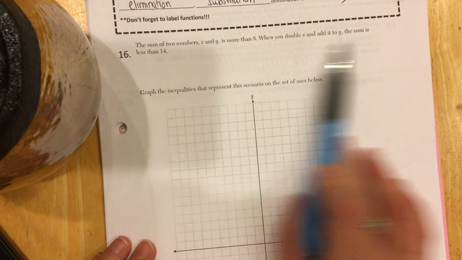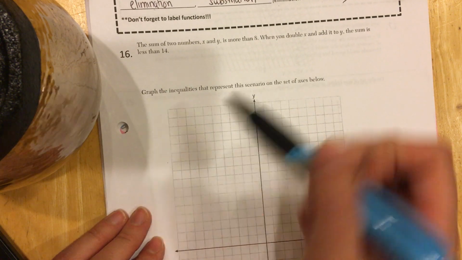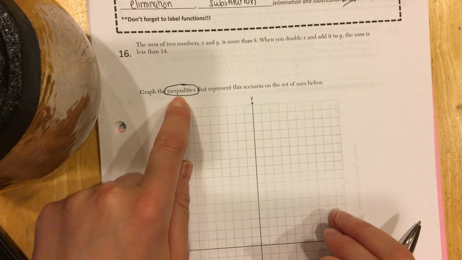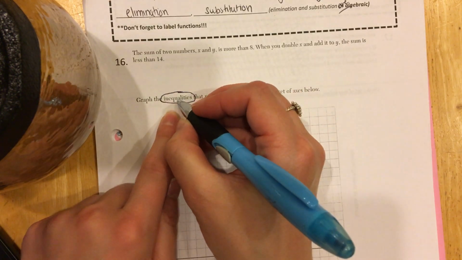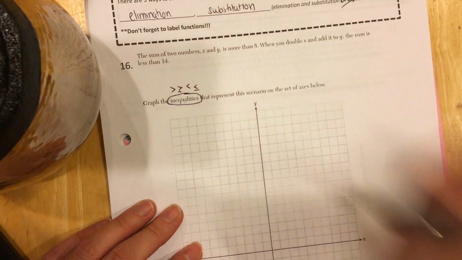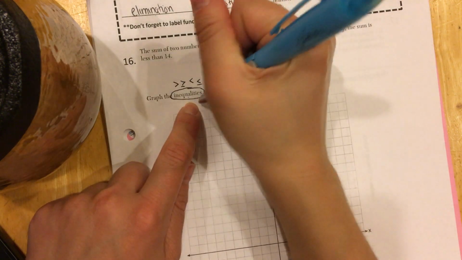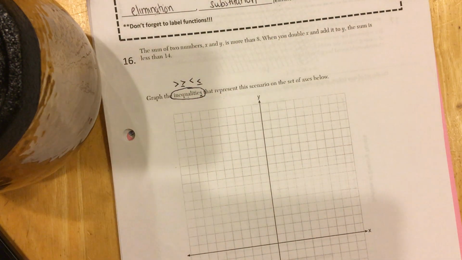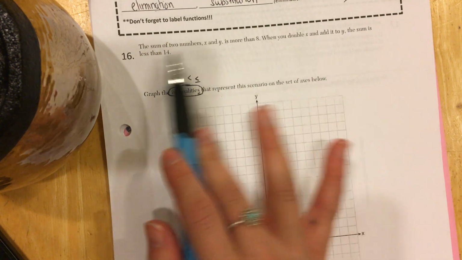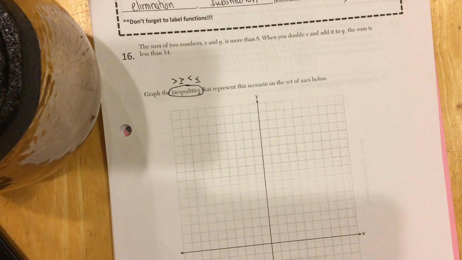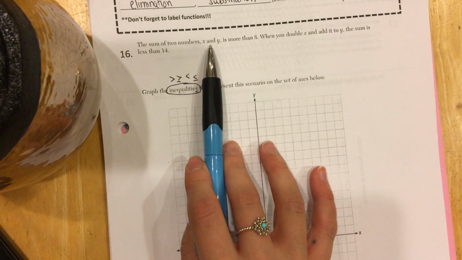So this one, they give us a word problem. They say graph the inequalities. So this word right here gives a lot away. First thing it tells us is that I'm going to be using inequality symbols like greater than or equal to, less than or equal to. And it also tells me, because it ends in an S, that I need to come up with two equations or inequalities after I read this word problem. If you find yourself reading this and only coming up with one, you've done something wrong. You need to come up with two equations after reading this.